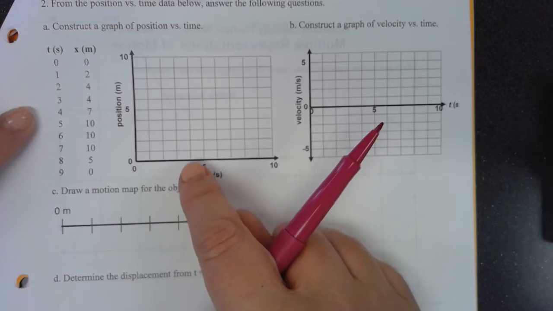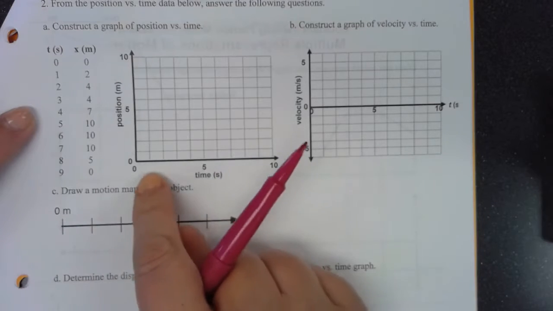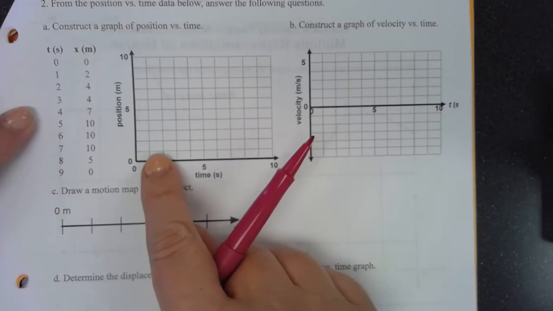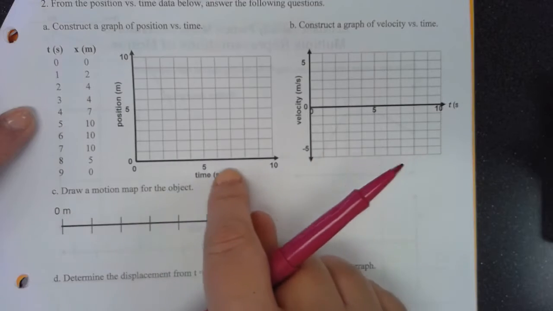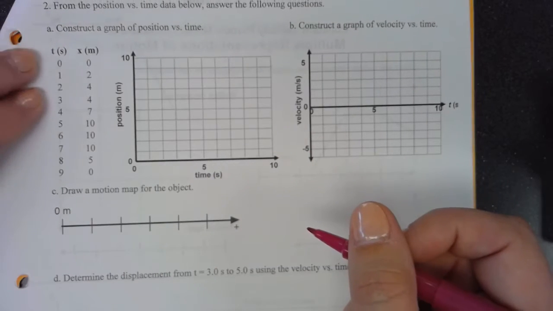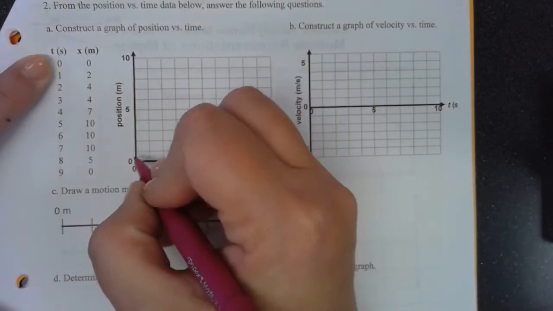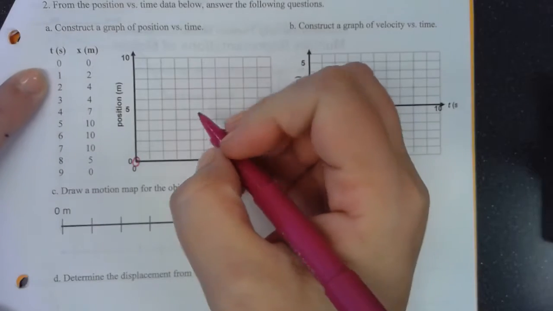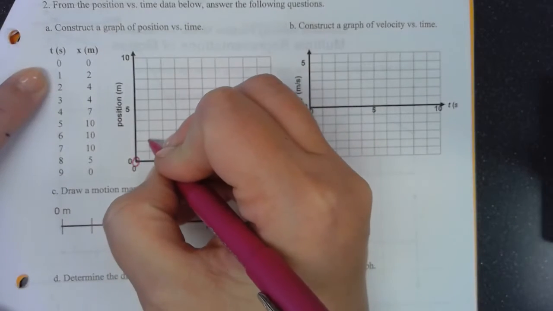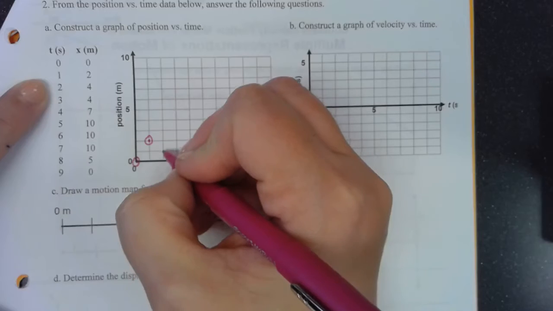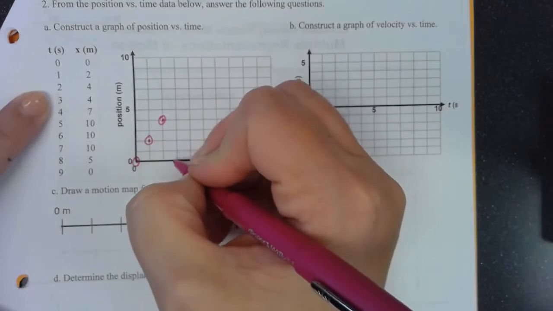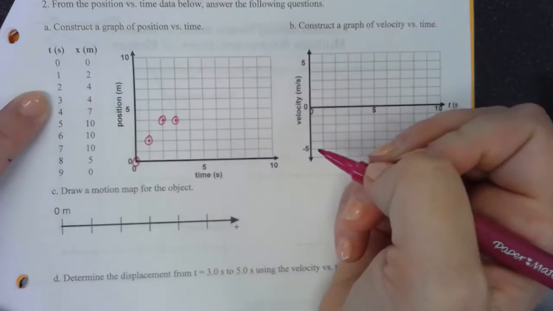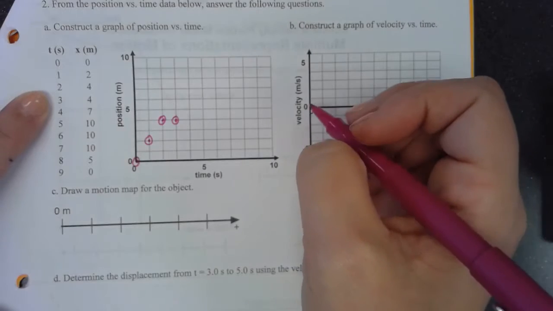What's a little bit nice about this one is we already have our axes labeled and gridded out and identified as what values go where. So we're going to start with these points. 0, 0 is going to go with the origin. At 1 second, we've traveled 2 meters. 2 seconds, 4 meters. 3 seconds, still 4 meters. So our object has not changed position there.